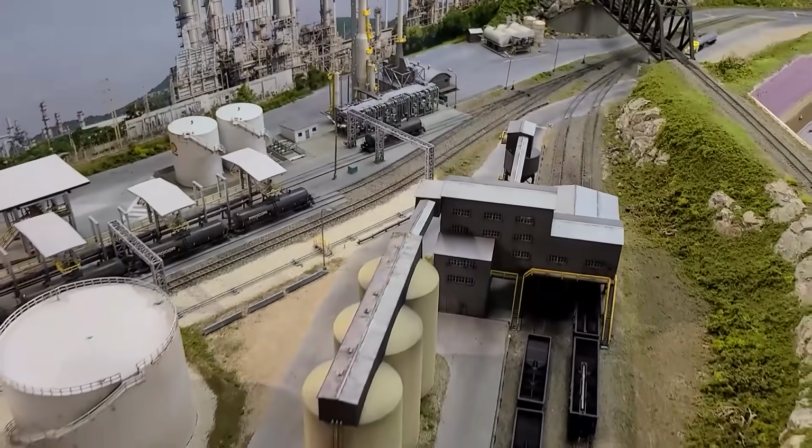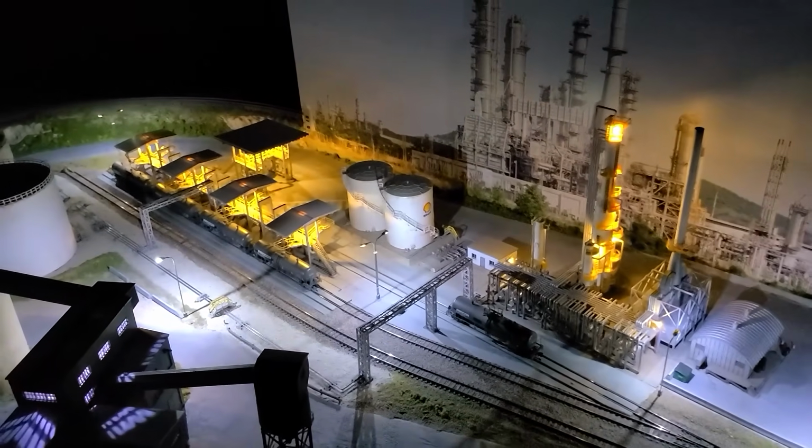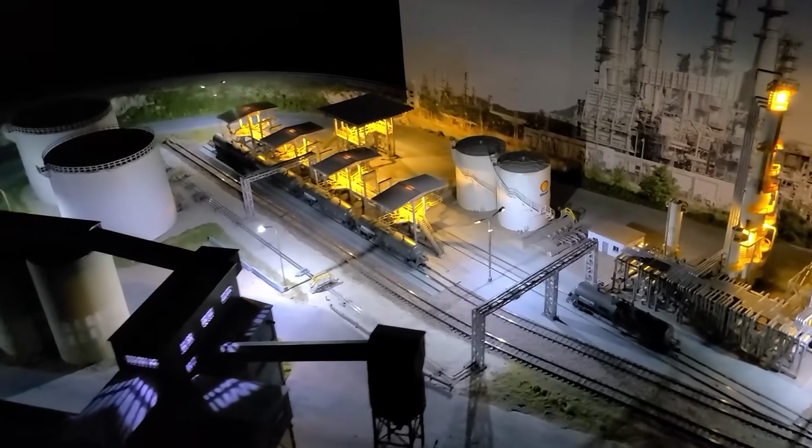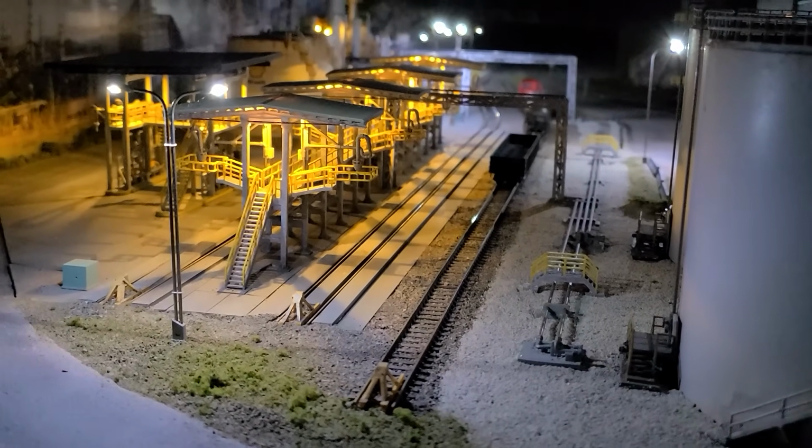Now, let's say you've been running your trains around for the week and it's starting to get a little bit boring. Well, you can turn off the main lights, flick on the lights on your layout, and suddenly your experience changes and the enjoyment factor is back. And I really love that about that. Plus, I think it looks just really damn cool.